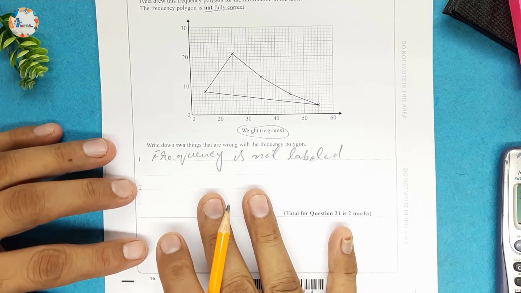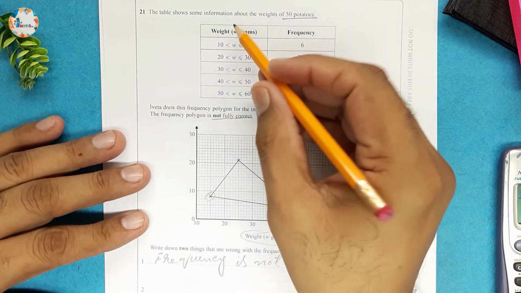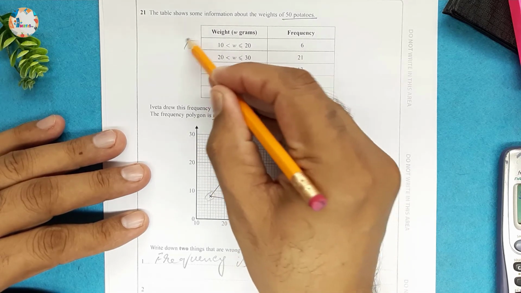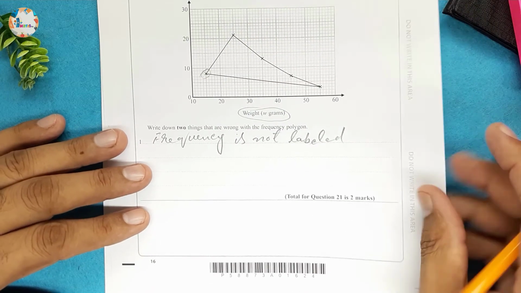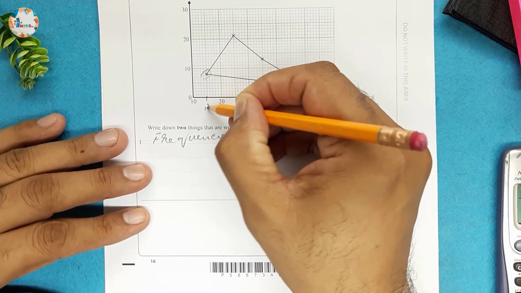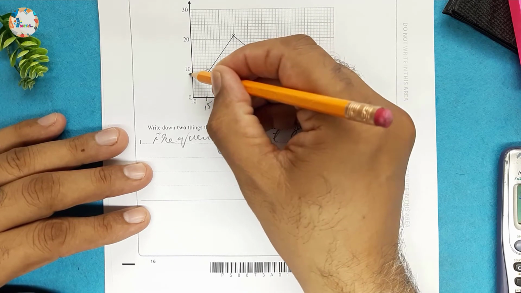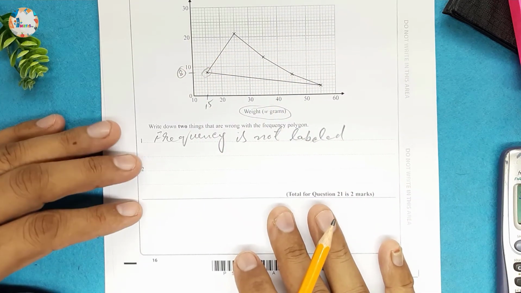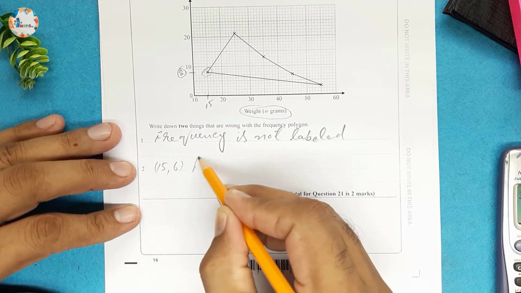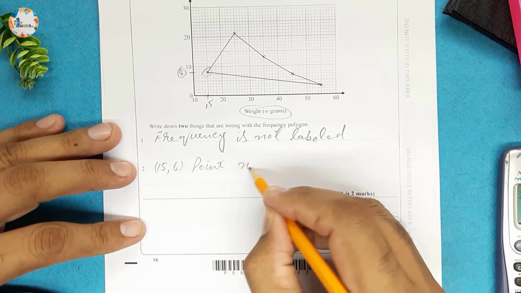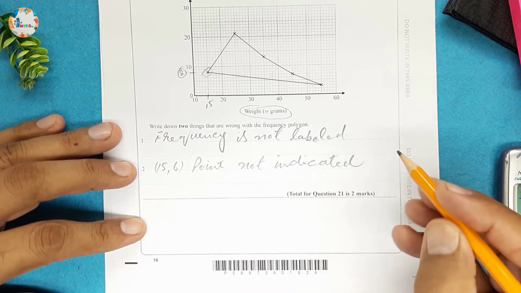And the second thing which we can check, if we check this point, should be the middle point of this one will be 15 and this should be 6, but if we check 15 and 6, this point 15 will be this one. This is correct, but instead of 6, this is basically 8. So this is not 6. So we'll write here: 15, 6 point not indicated properly.